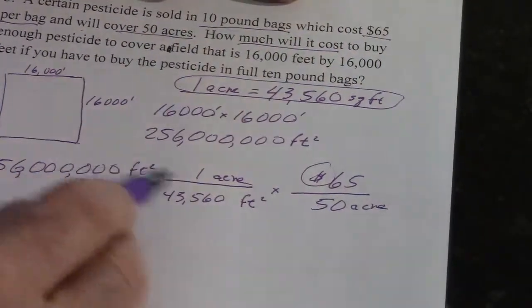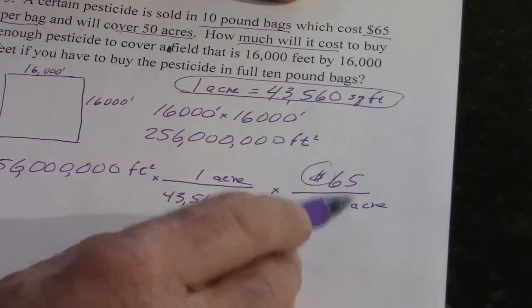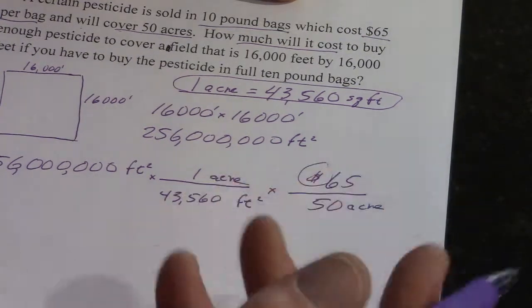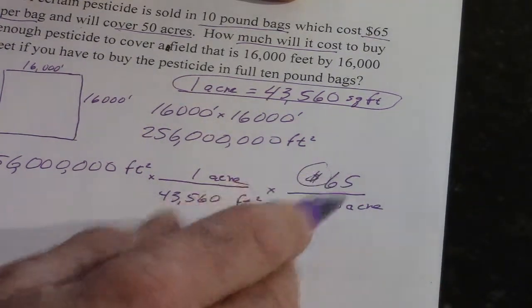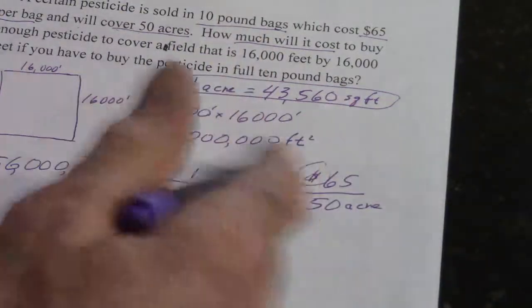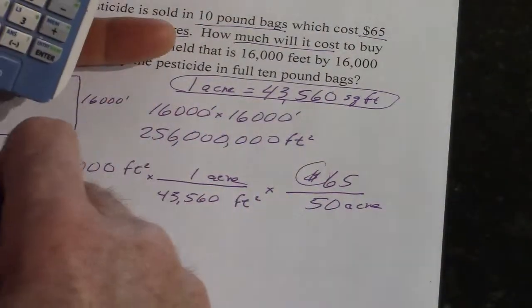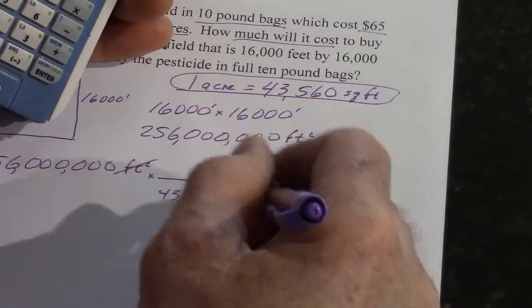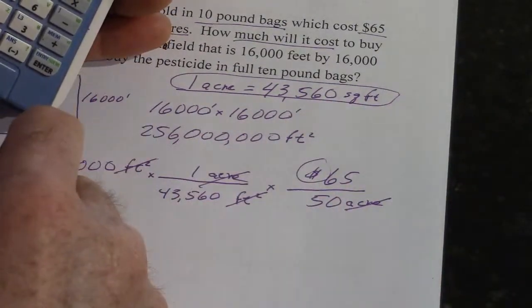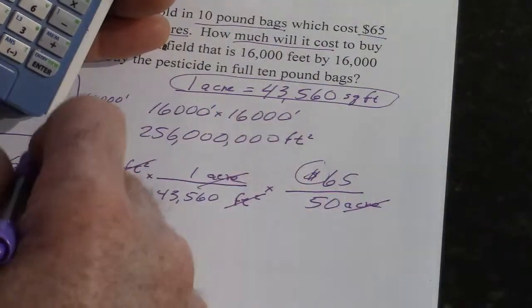Now you could have just multiplied this first and found out how many acres there were. You could find out if it's $65 for 50 acres, you could divide that and find out that's like $1.30 per acre, so you could multiply by $1.30, but it all comes out the same. So, I'm just going to take this. The feet will reduce, the acres will reduce, and I'll do this division first.